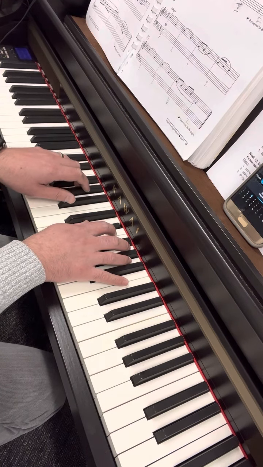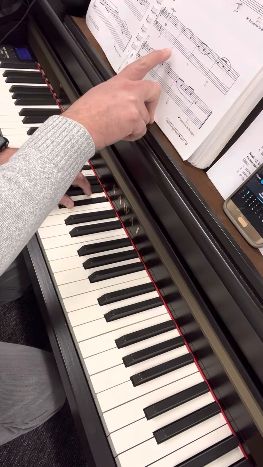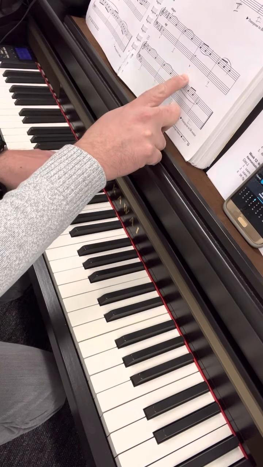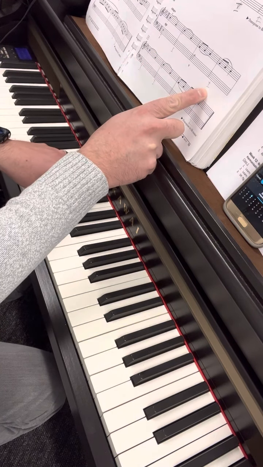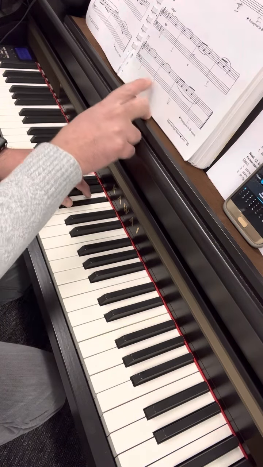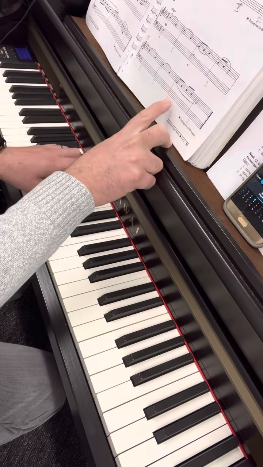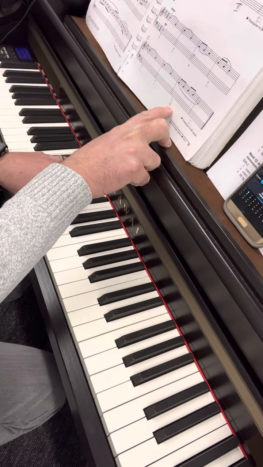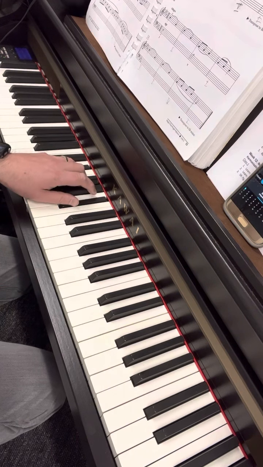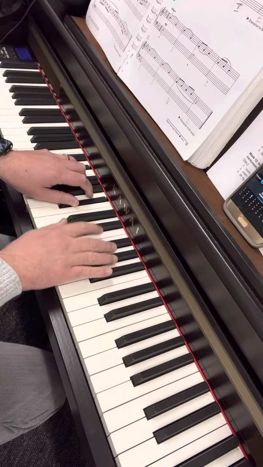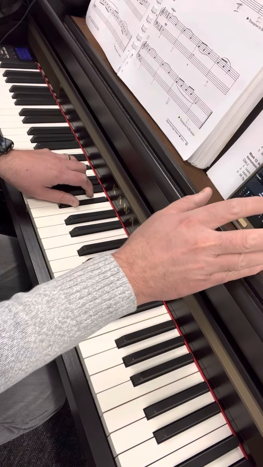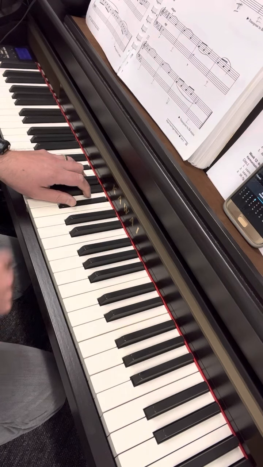So we got 1, measure 1, measure 2, 1, 5 on a measure 3, measure 4, back to 1. Measure 5 and 6 stays on 1. Measure 7, change to 5, and then 1. Three, go.